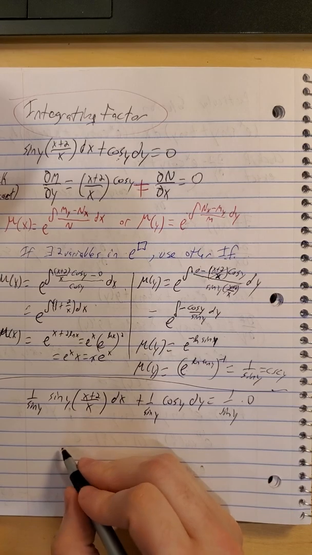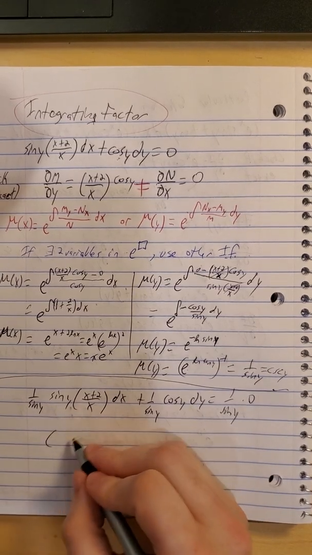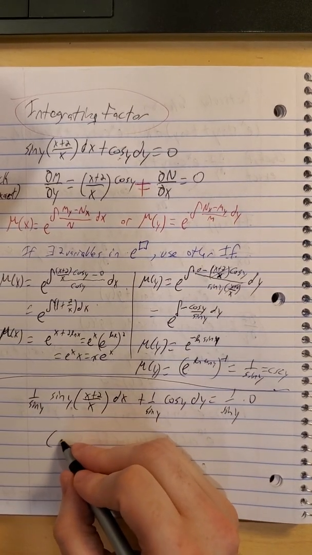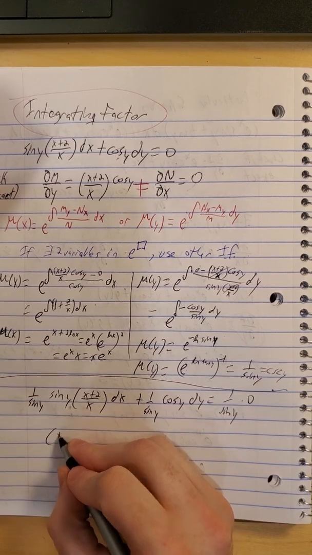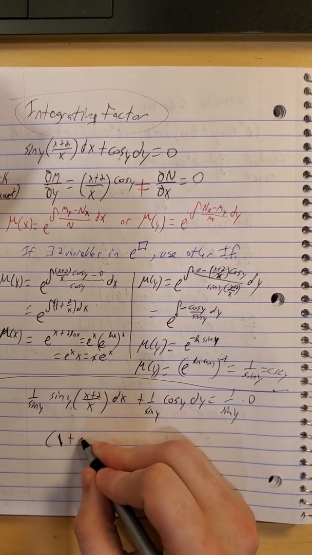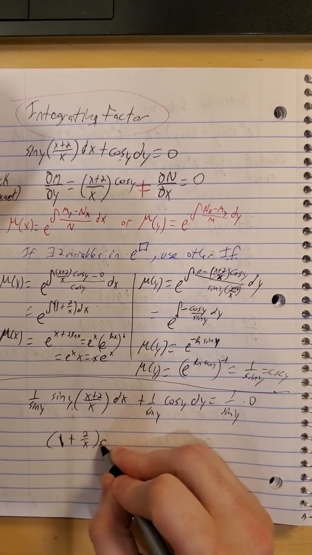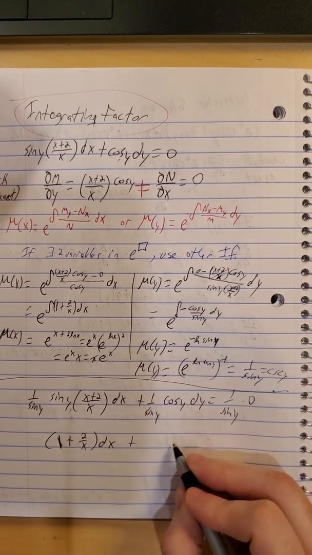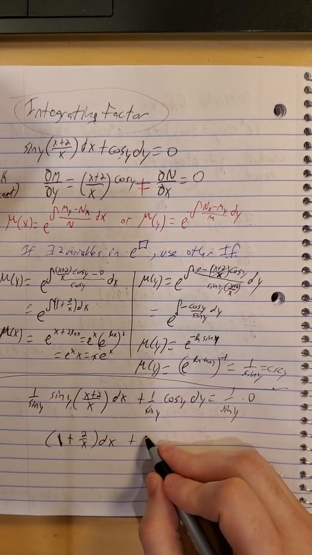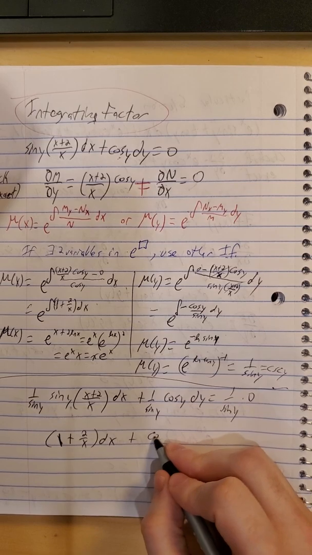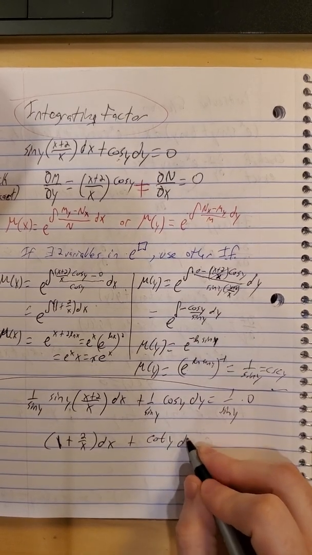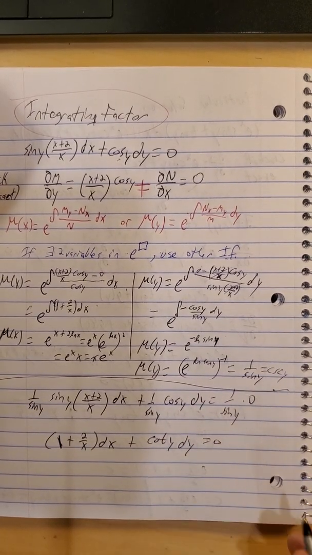So the sine y's drop. So we either have x plus 2 all over x, or if you like, you can split the fraction, call it 1 plus 2 over x dx, plus cosine over sine is cotangent, so plus cotangent y dy is equal to 0.